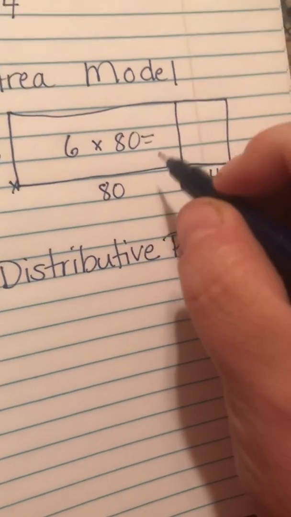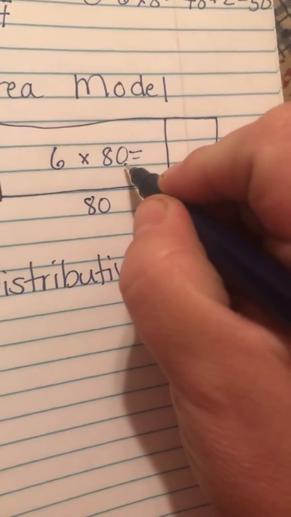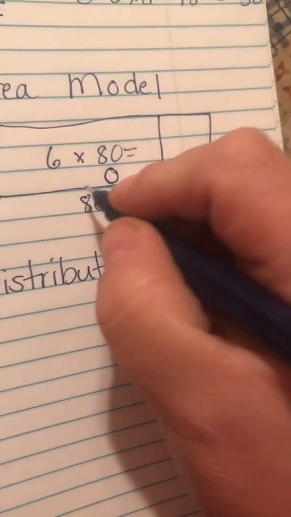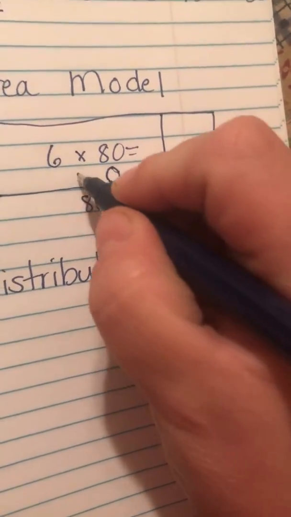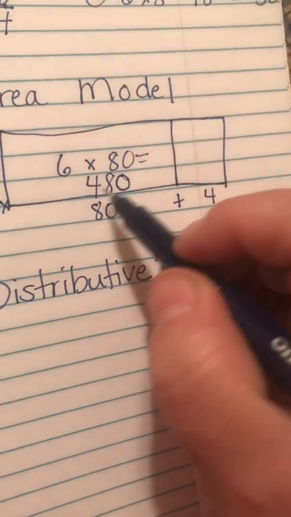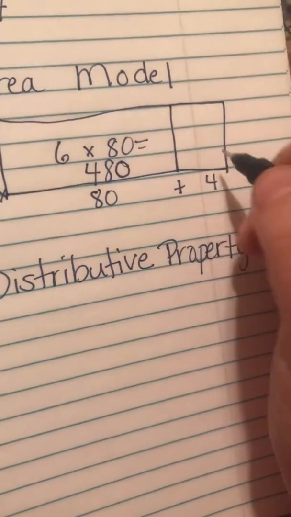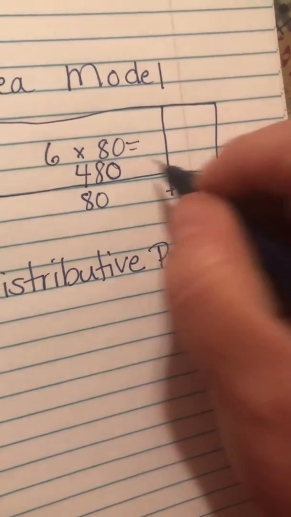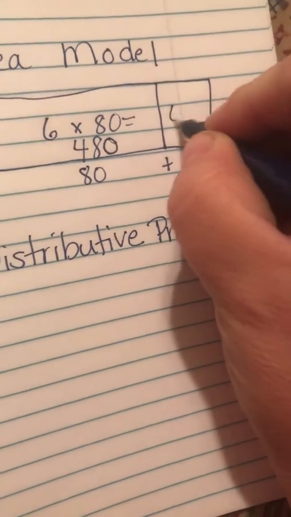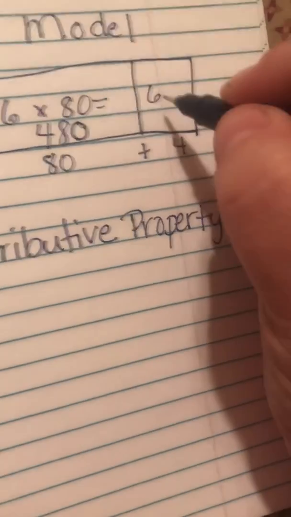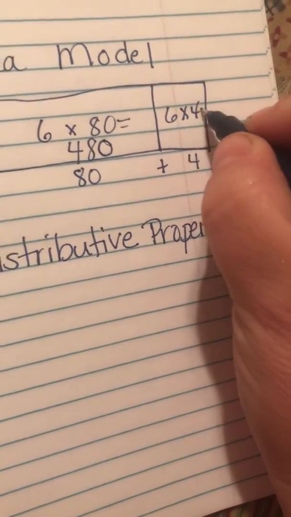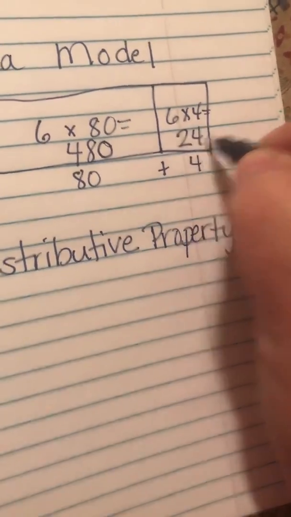Now the shortcut for mental math is to simply bring down the 0 into the product and then multiply 6 times 8, which is 48, so 6 times 80 equals 480. Now the last part of the area model is lined up with the 6 horizontally and the 4 vertically. So this part of the area model is 6 times 4, which is 24.